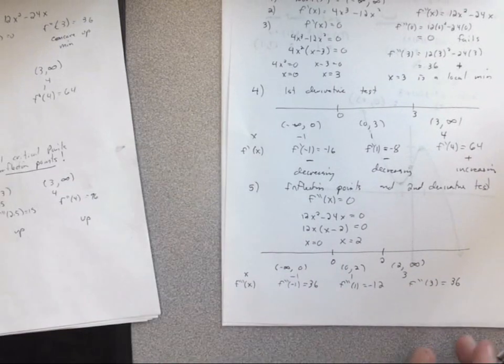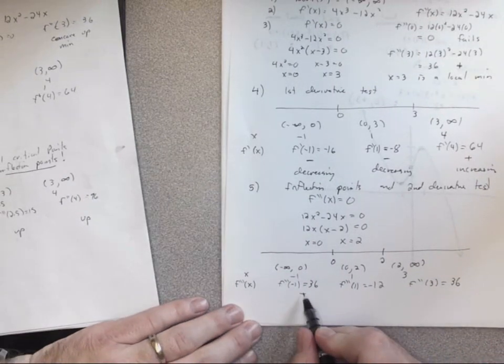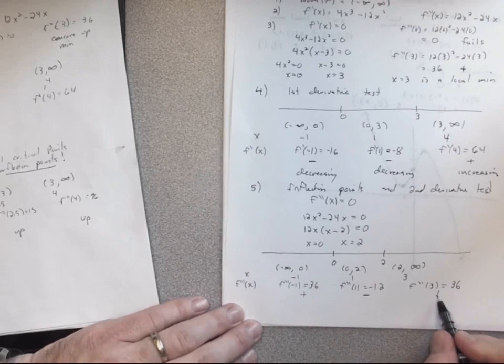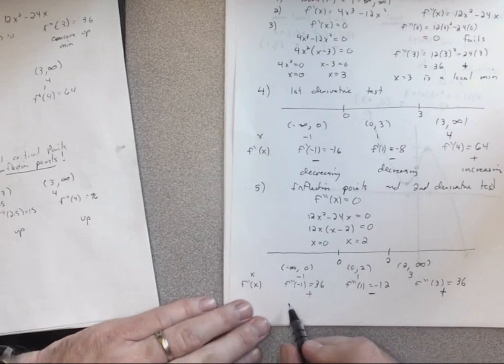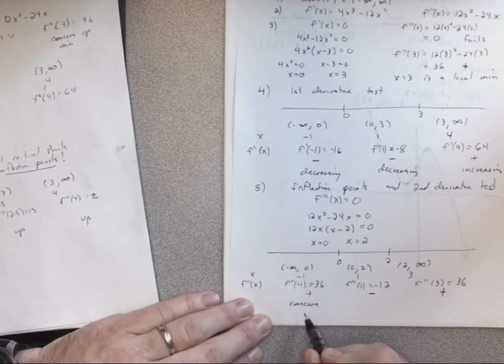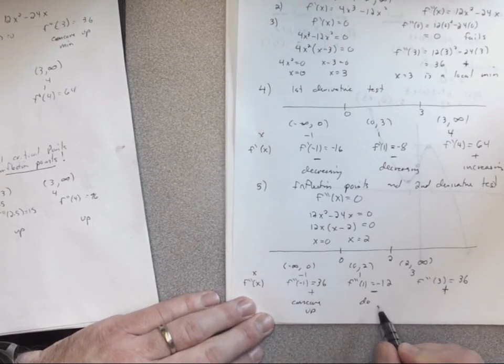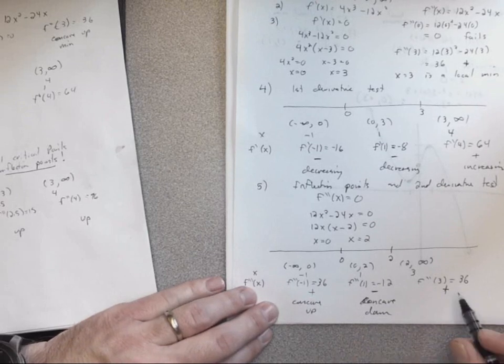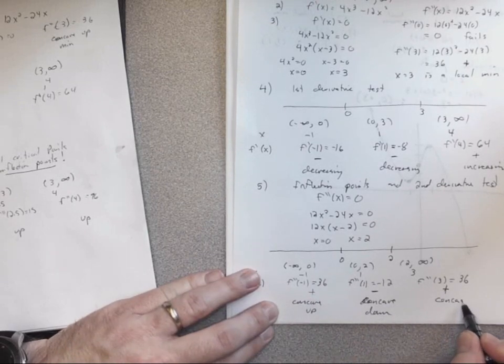36. Okay. So what I know is that this is positive, this is negative, and this is positive. So I know that this is concave up, this is concave down, and this is concave up.